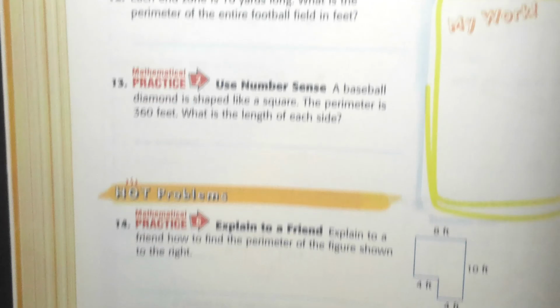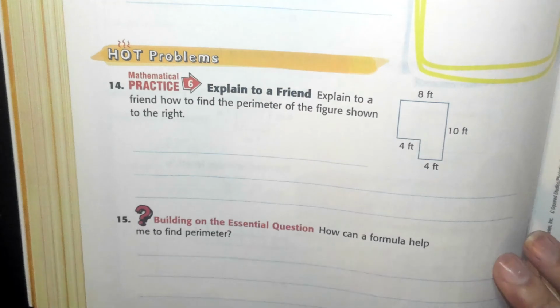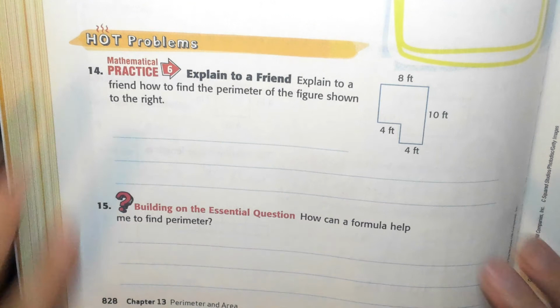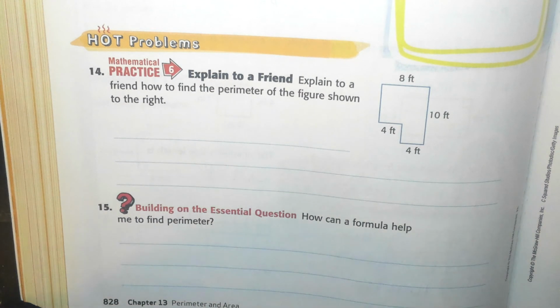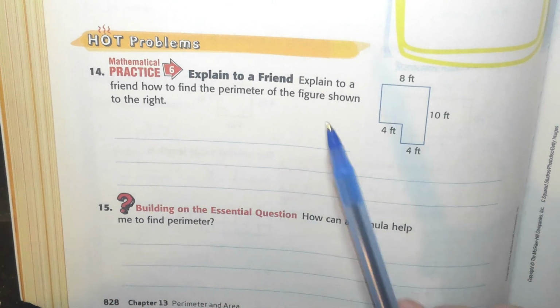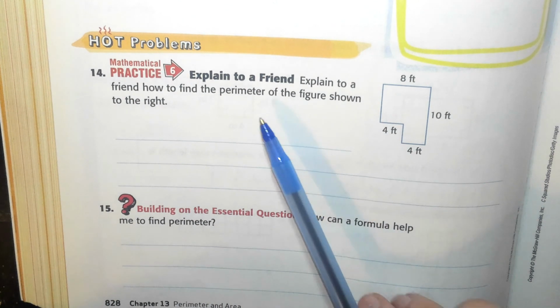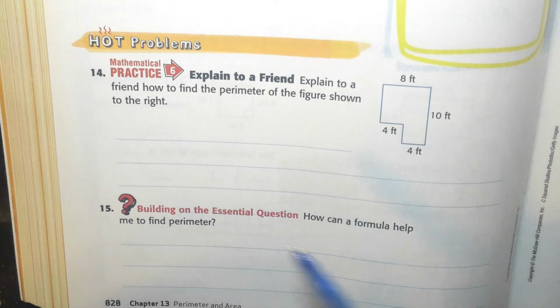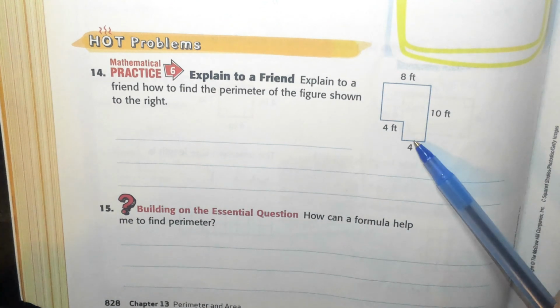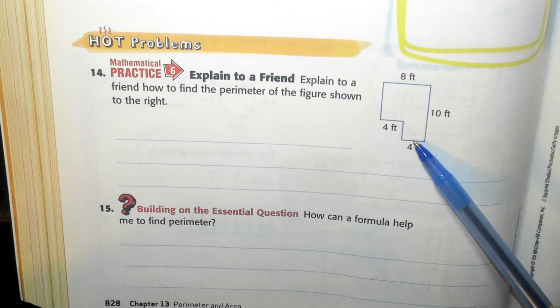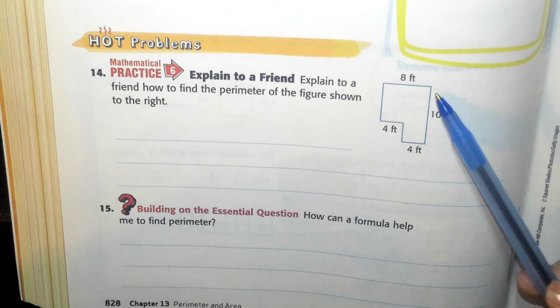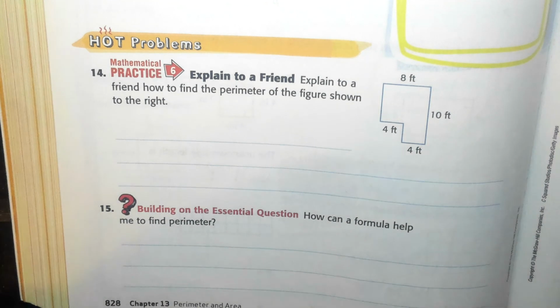The only one that I would like to go over with you is number 14, because this one is a little bit tricky, and I'm going to show you why. It says, explain to a friend how to find the perimeter of the figure shown to the right. So this is not a rectangle, so I cannot do what I've been doing on the front. This is an abnormal shape. I need to figure out how to do this one. So think back to 3rd grade when I told you you just add up the side lengths.